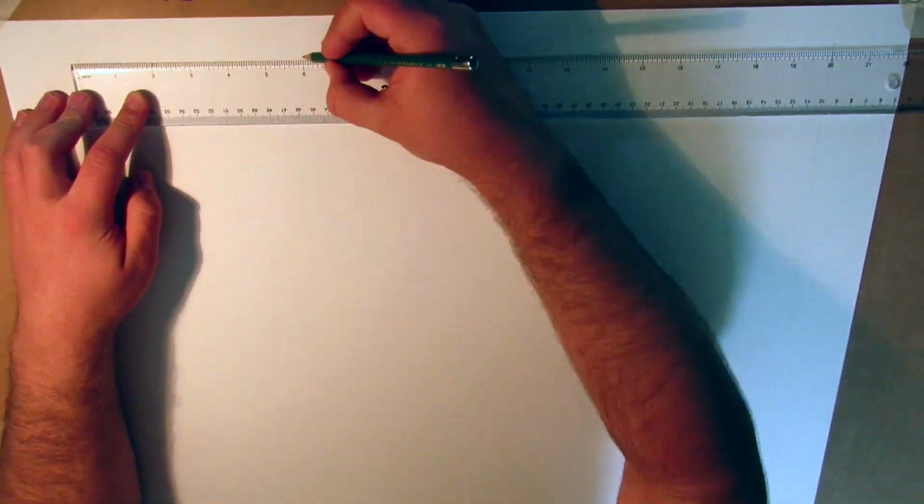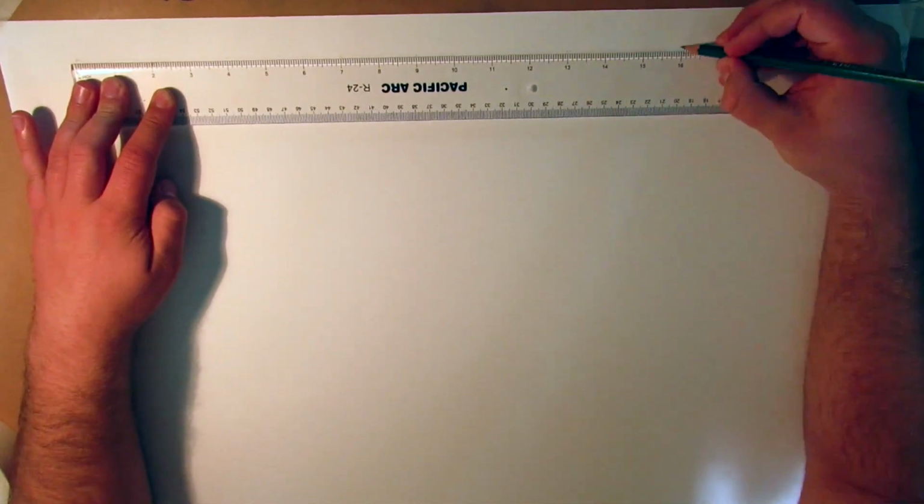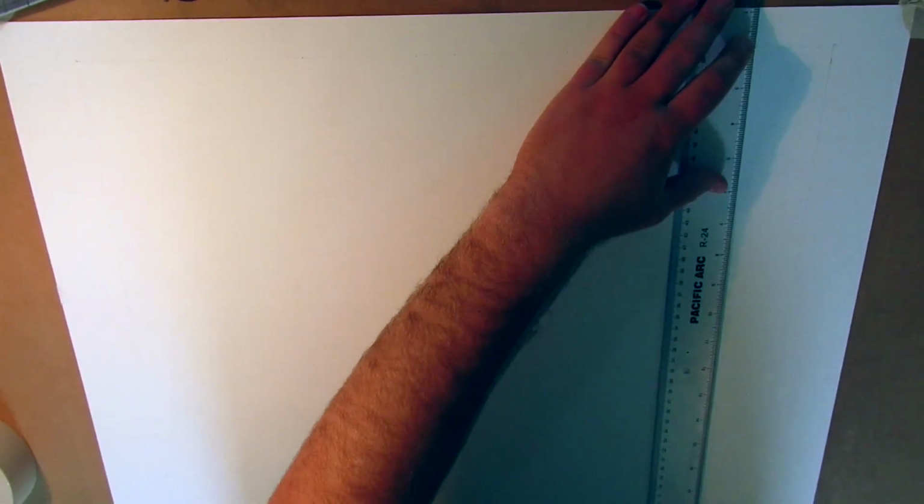Now I'll move to the actual drawing. First, I create my border that is centered on the page. When the border is made, I'll make the grid for the drawing. I use the same process as I did with the reference image. This time I will have 2 and 1 inch markers.